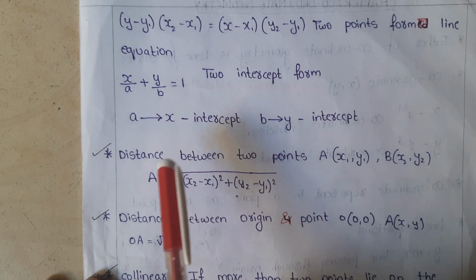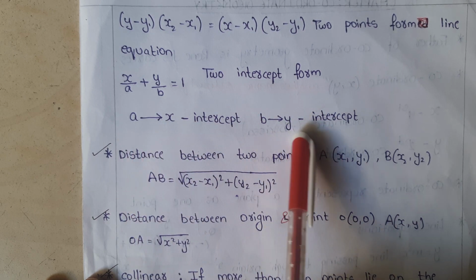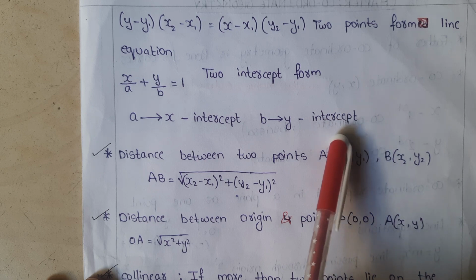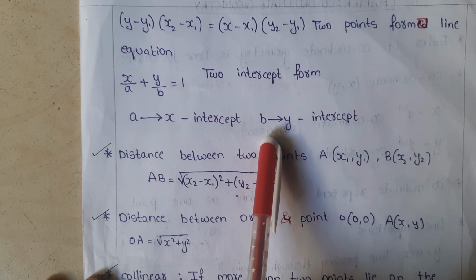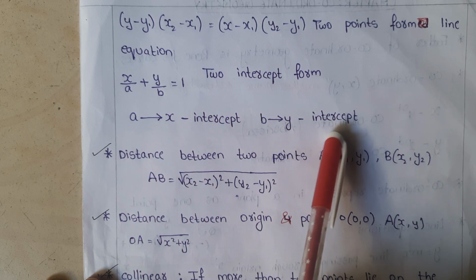That means it cuts the x axis at a certain distance, a point. B is the y intercept, it cuts the y axis at a certain length, that is b. So a is the x intercept, b is the y intercept.